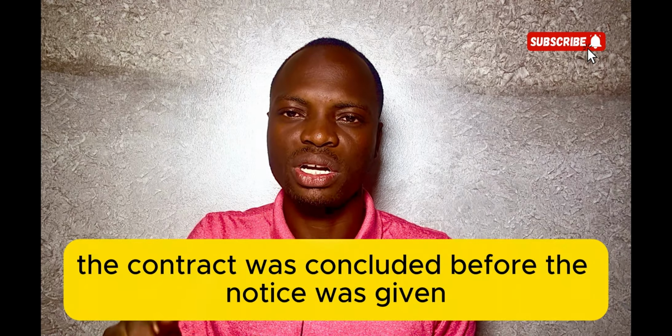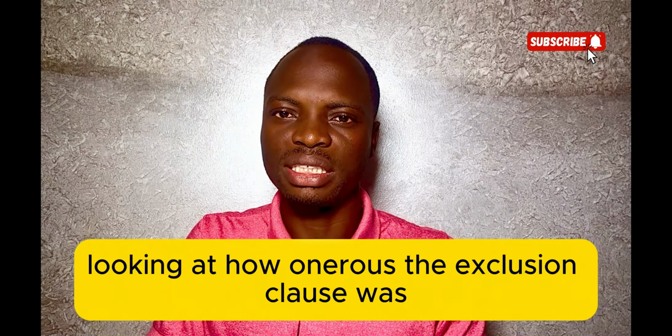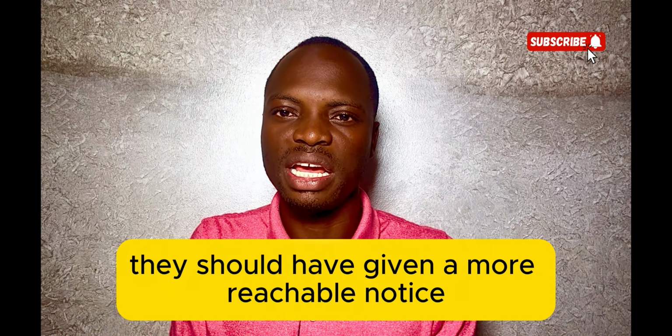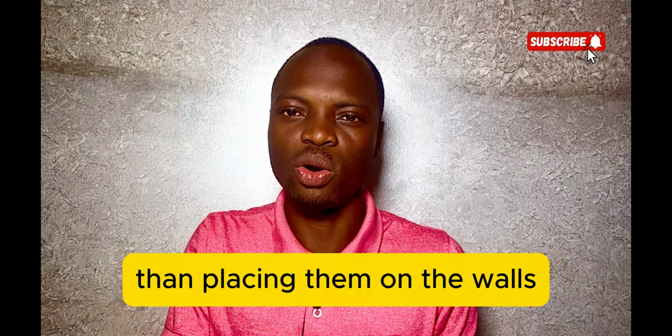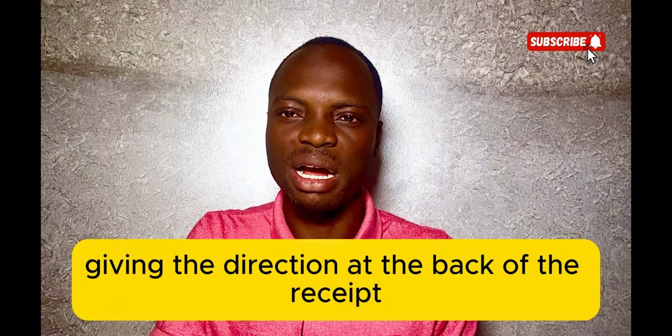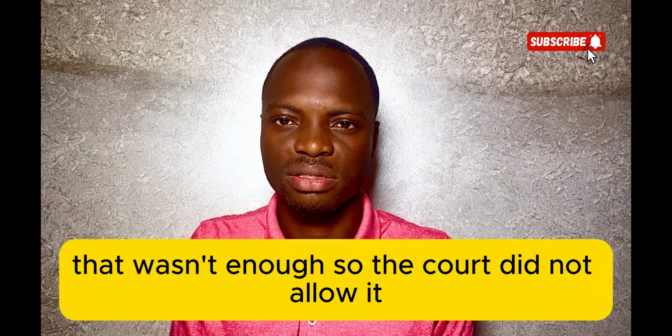one, the contract was concluded before the notice was given. And then two, looking at how onerous the exclusion clause was, they should have given a more reachable notice than placing them on the walls and then giving the direction at the back of the receipt. That wasn't enough. So the court did not allow it.